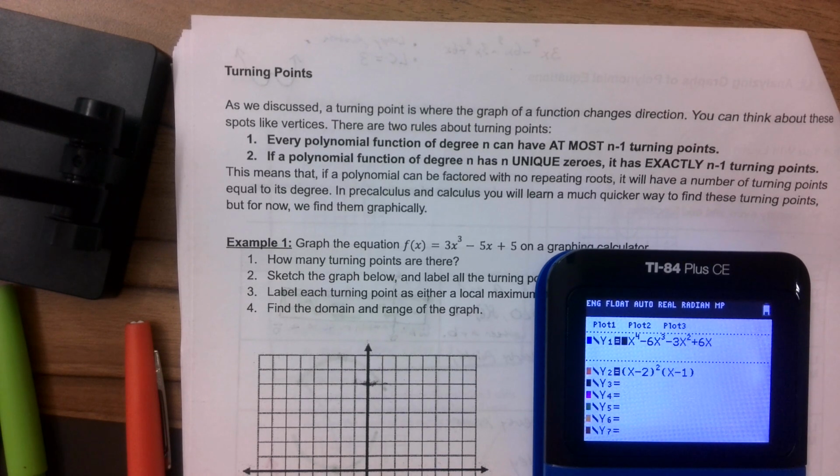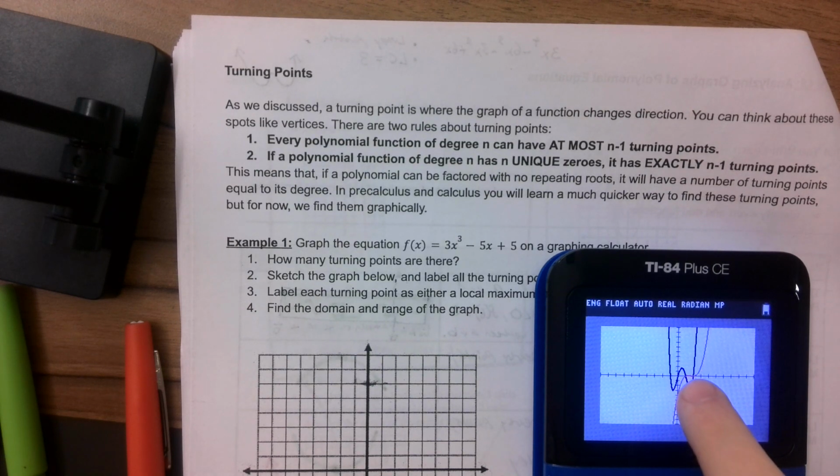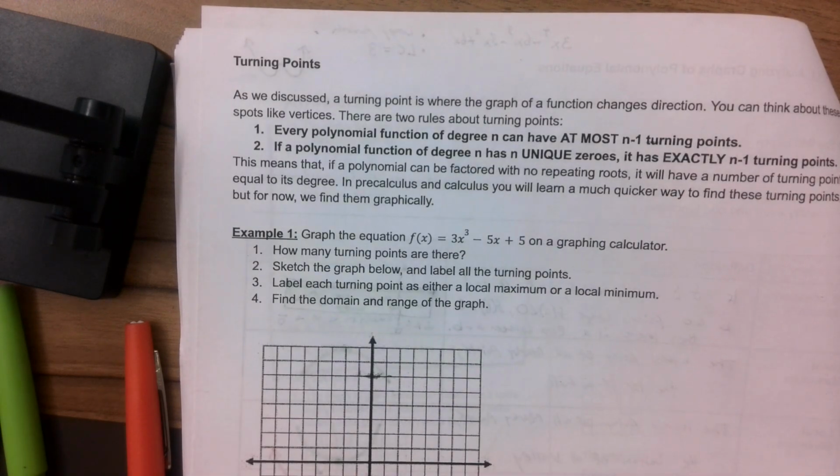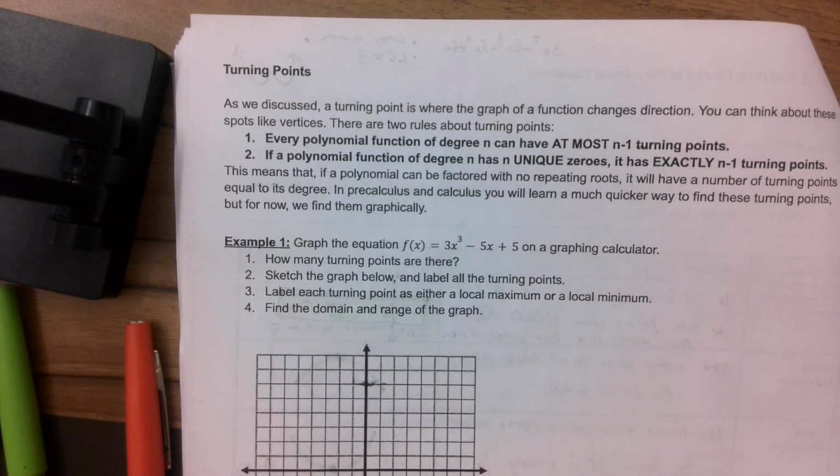It's a cubic. This says the most turning points we're going to have is 3. Sorry, it's a cubic, so it's going to be 2 at most. However, if we look at our graph, it only has one turning point, right there in the middle. You can have at most n minus 1 turning points. It is not necessarily exactly n minus 1. Only if there are no repeated roots will there be exactly that many turning points.